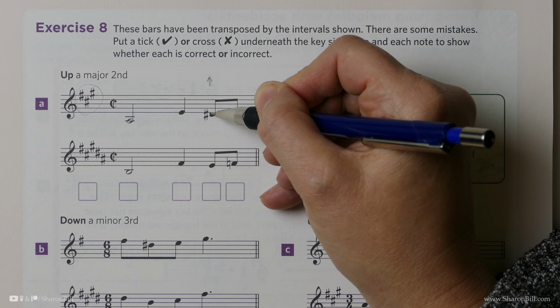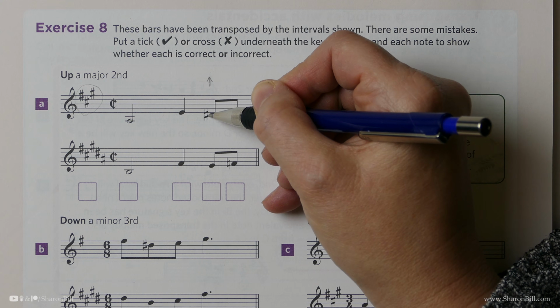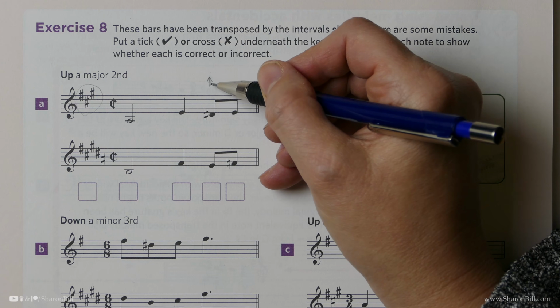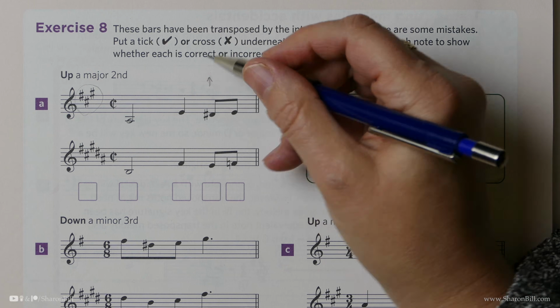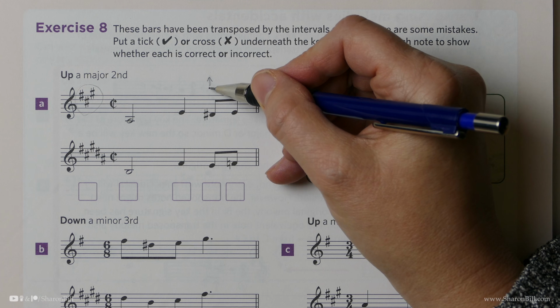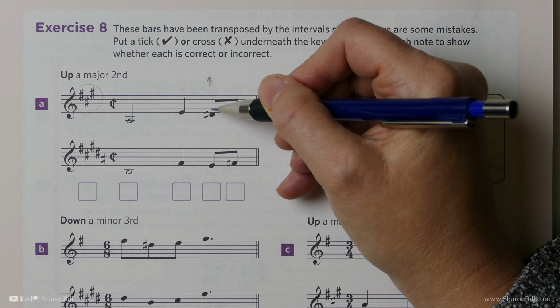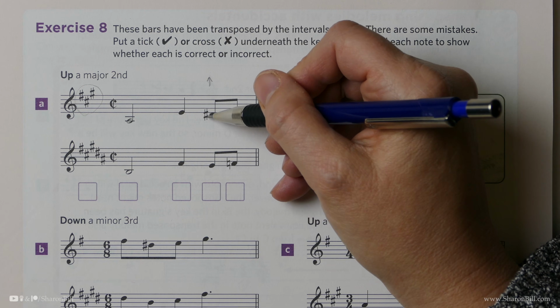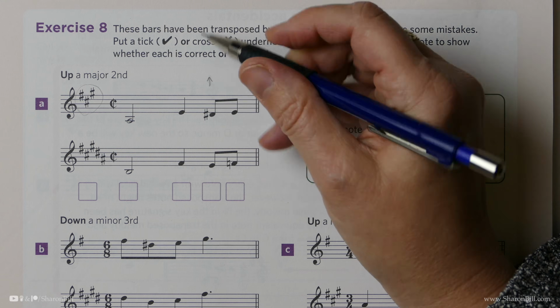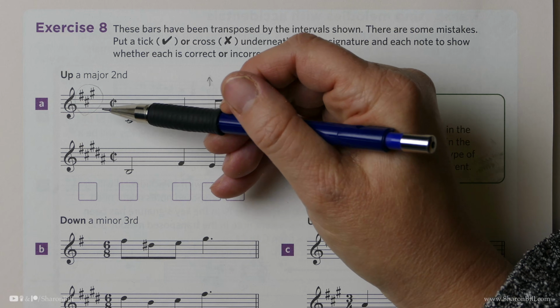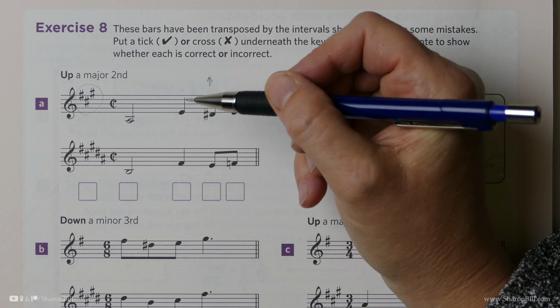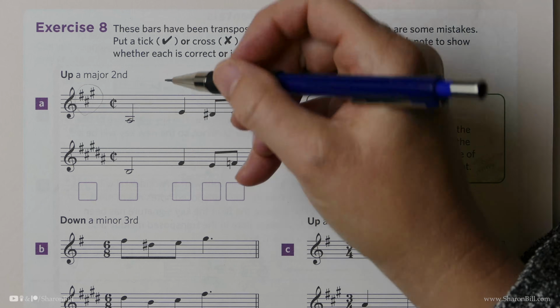Here in this case we have a sharp raising a note by a semitone, and we always think whether we've raised or lowered, because that will dictate which accidental we use. We can't just copy an accidental over. We have to think whether it's raised or lowered and deal with that note accordingly to our new key signature. So let's jump straight in.